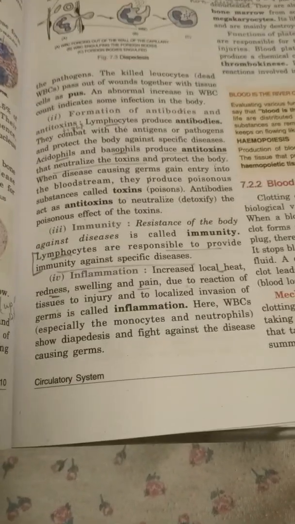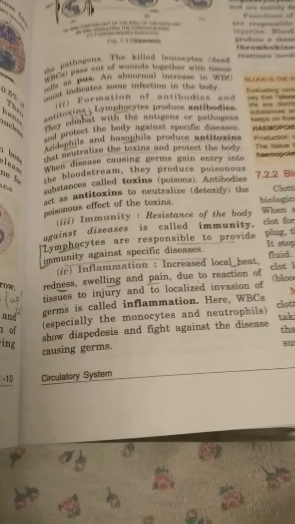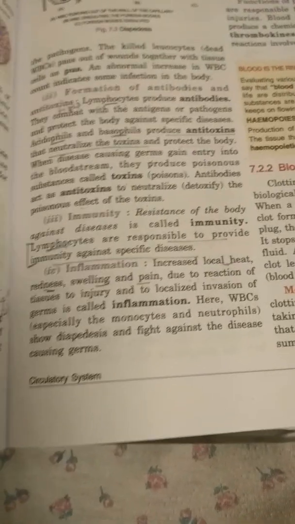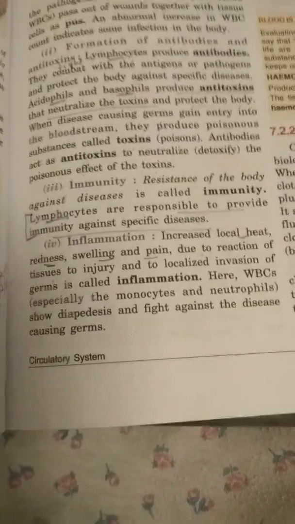invasion of the germs. Here also the white blood cells, mainly the monocytes and neutrophils, carry on the process of diapedesis. That is, these white blood cells will squeeze out, will filter out from the blood capillaries to fight against the disease germs that have tried to enter at the injured part.